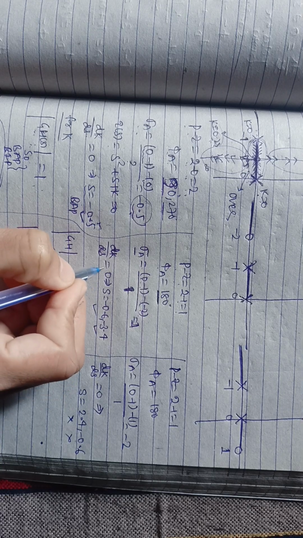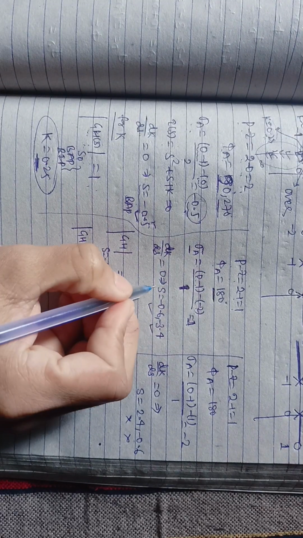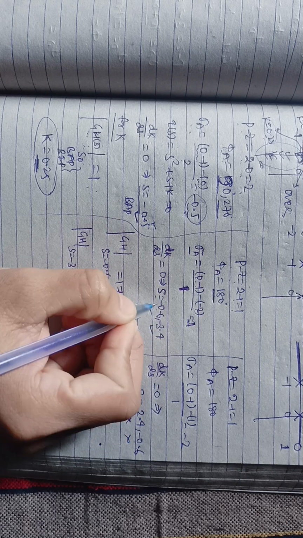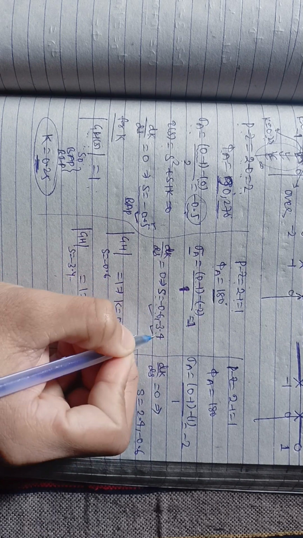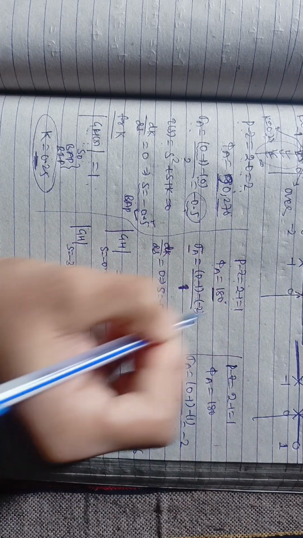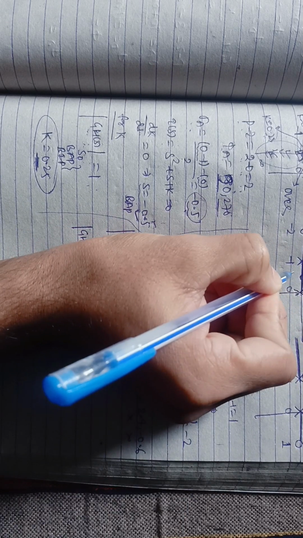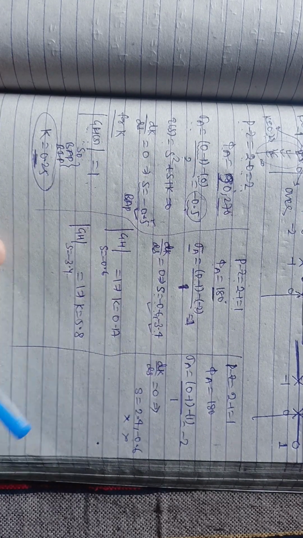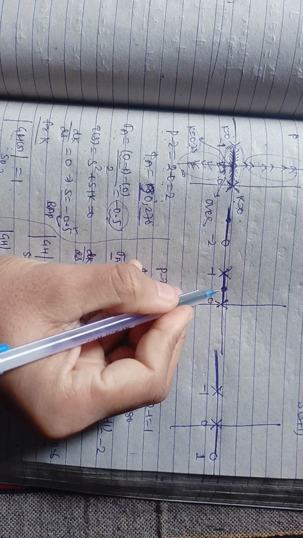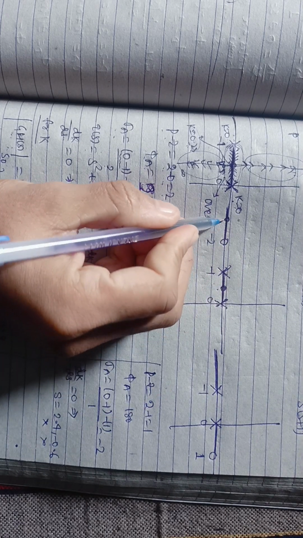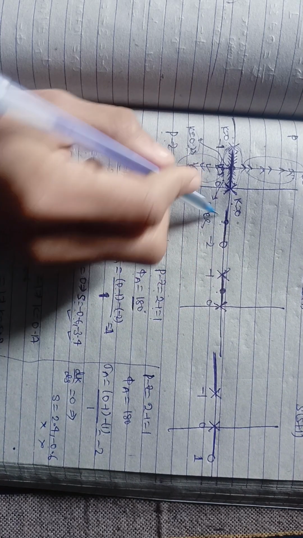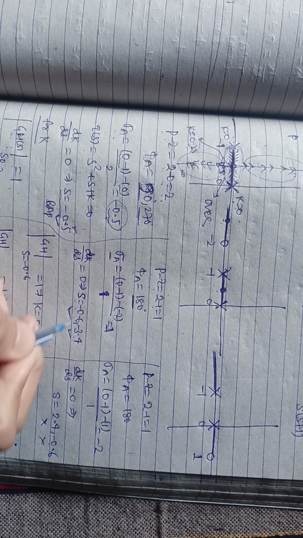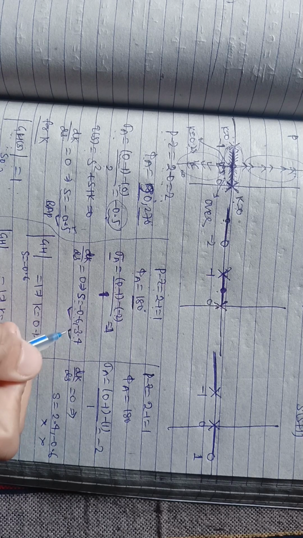So we are finding dk by ds, and from dk by ds we get the saddle points: minus 0.5, minus 0.5, minus 0.6 and minus 3.4. Minus 0.6 lies approximately here, and minus 3.4 lies here. It means both are lying on the root locus.